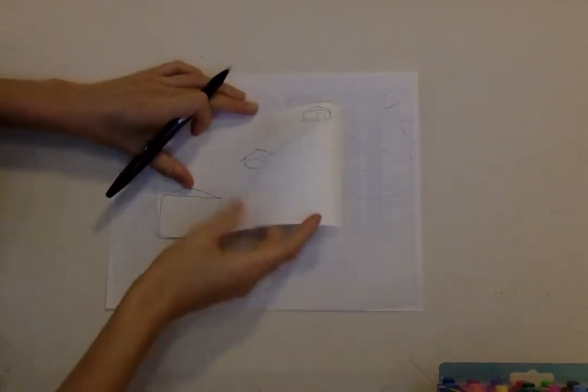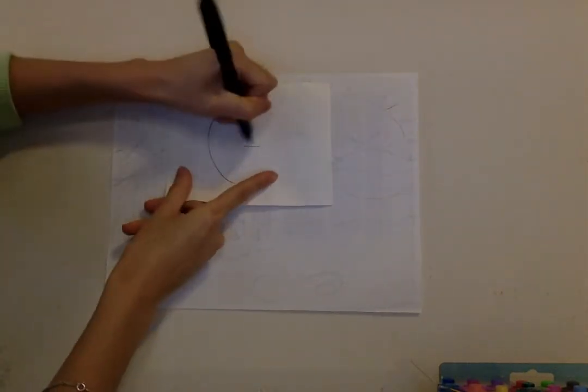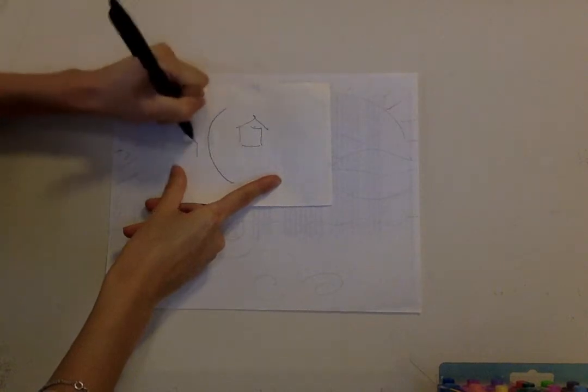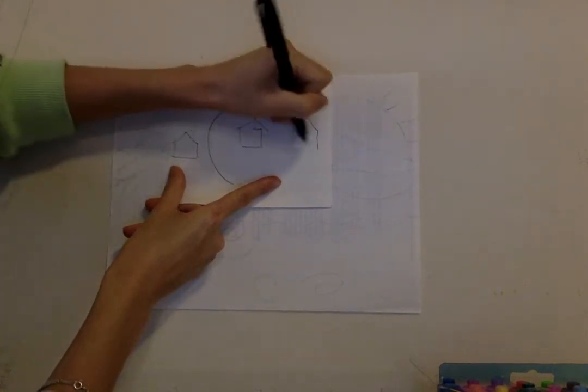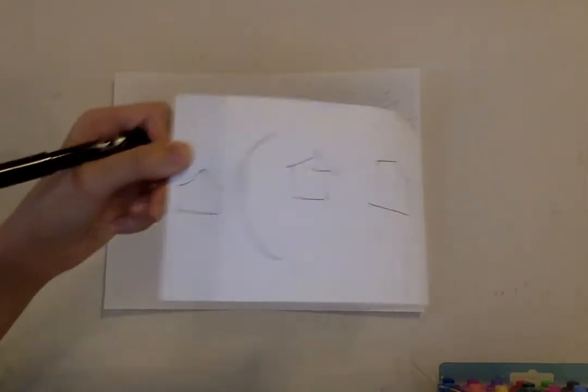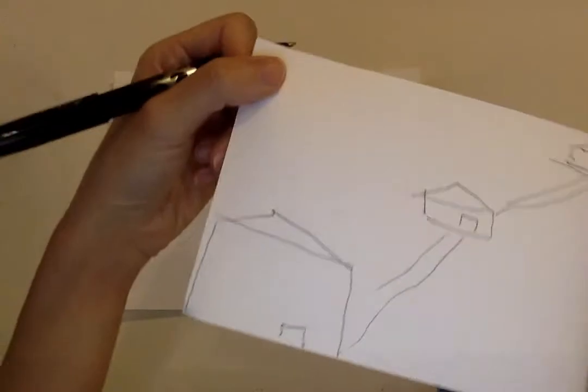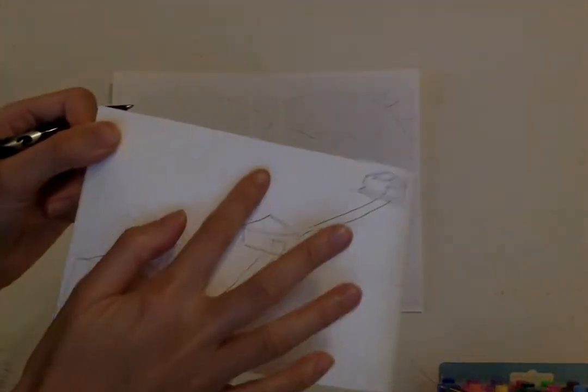If I had drawn just 3 houses in the middle of the page, like this, 3 random houses, not using the idea of background, middle ground, foreground, they just look like they're floating in space, don't they? Now if I draw on the bottom, in the foreground, in the middle ground, and all the way at the top in the background, I have a sense of space.